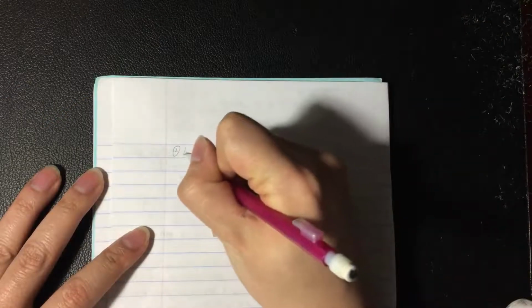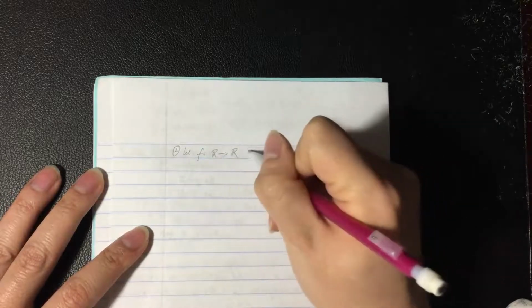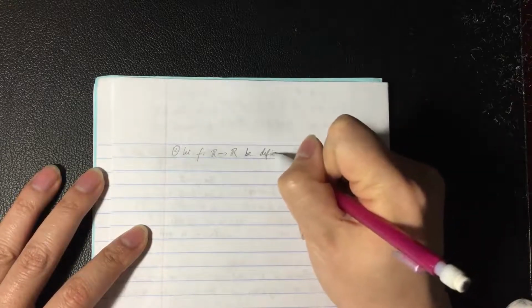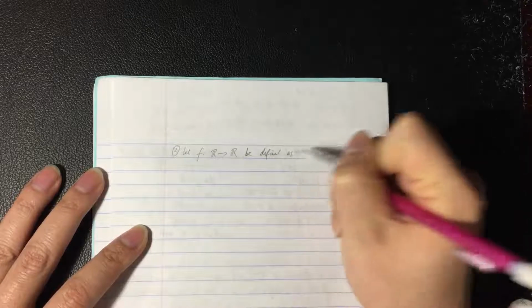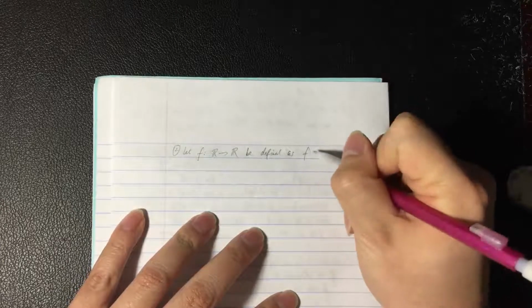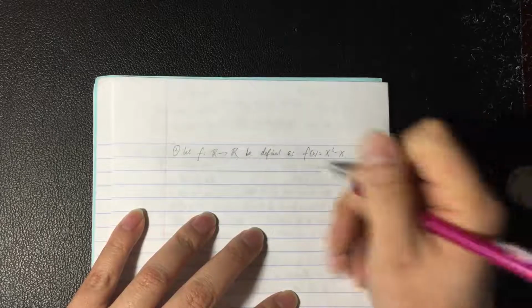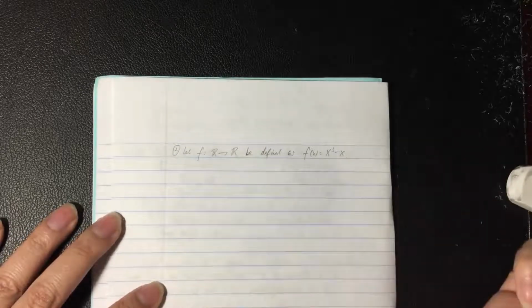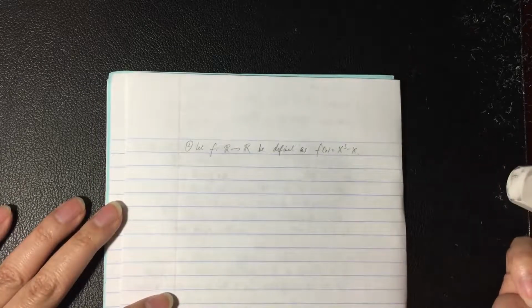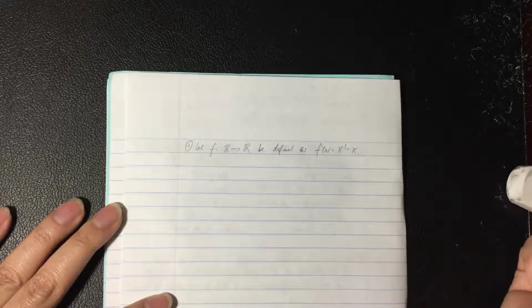Next, let f from real numbers to real numbers be defined as f of x equal to x cubed minus x. Is this function a bijection? So let's first of all check if the function is 1 to 1 and onto. Is this function 1 to 1?